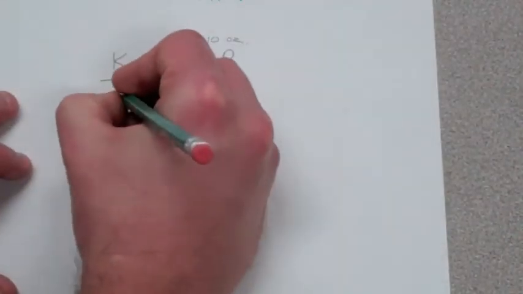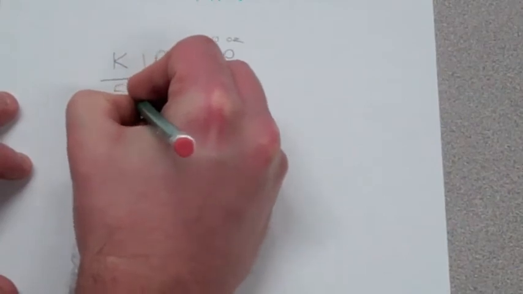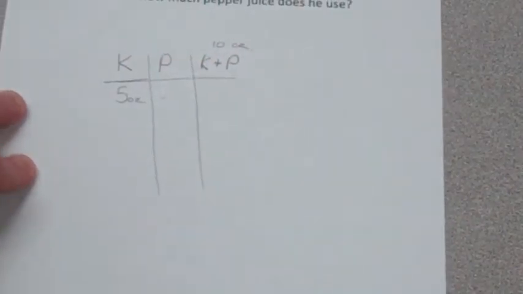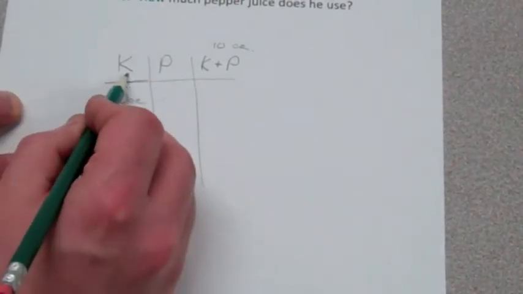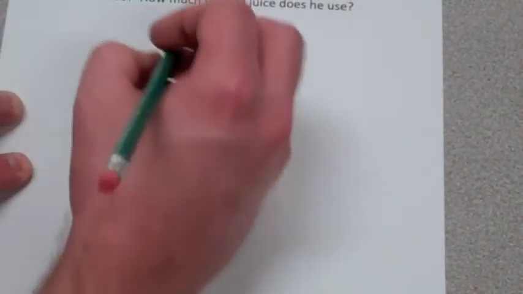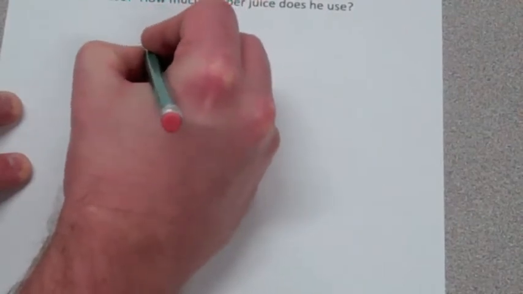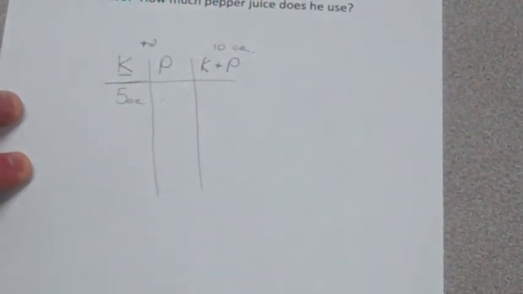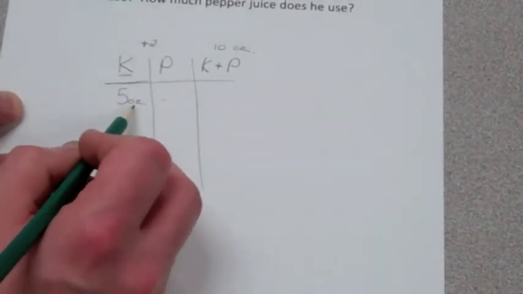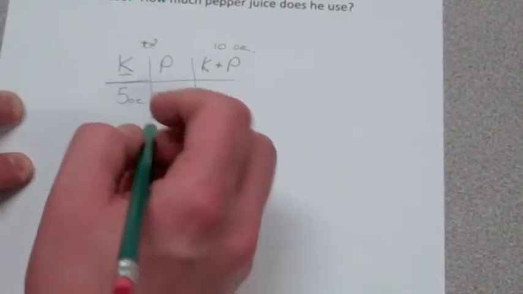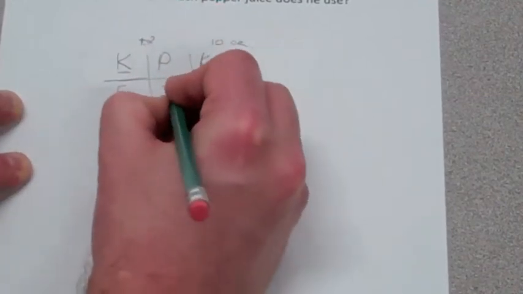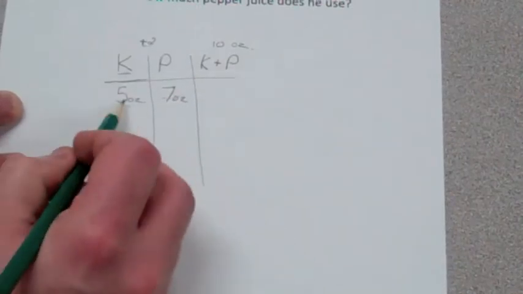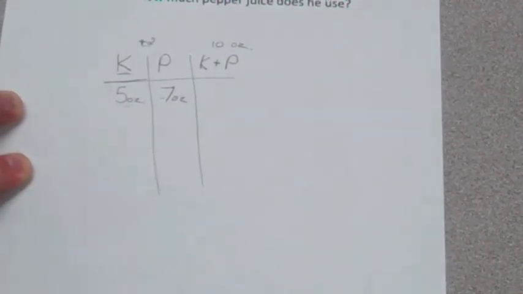Let's say if he uses 5 ounces of ketchup, how much pepper juice would he have to use? Well, we know that whatever ketchup is, if we add 2 to it, it will tell us how much pepper juice he has. So in this case, if I used 5 ounces of ketchup, I would add 2 ounces, and that would tell me how much pepper juice I would need. So 5 plus 2 is 7 ounces.